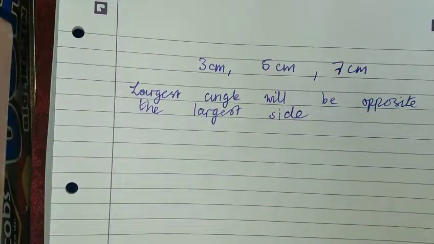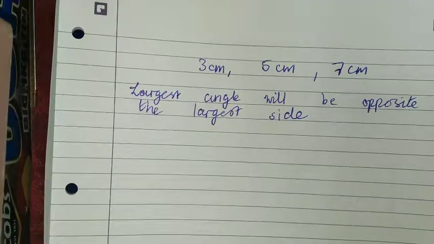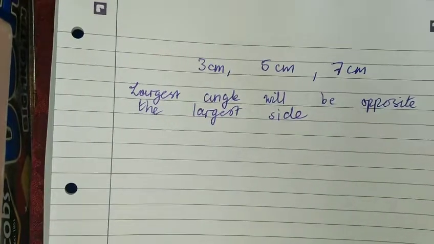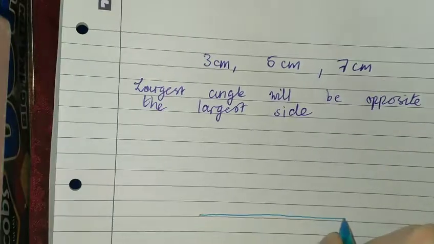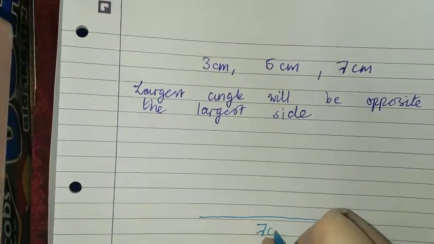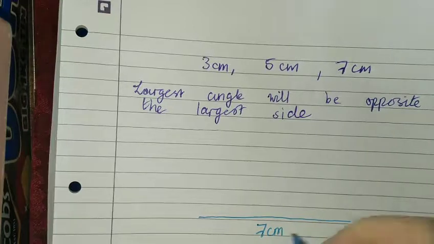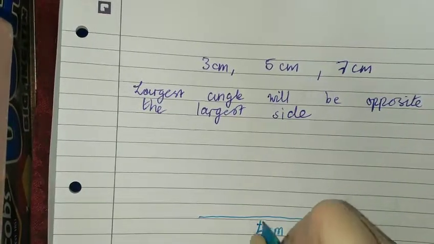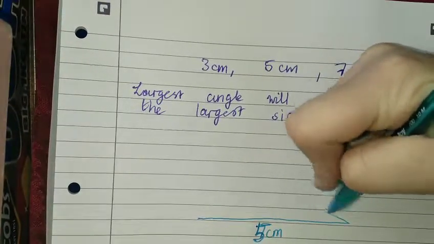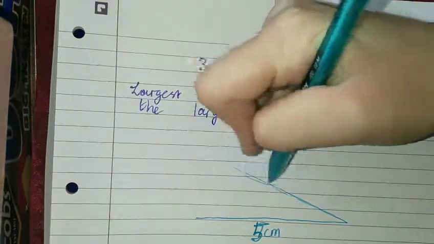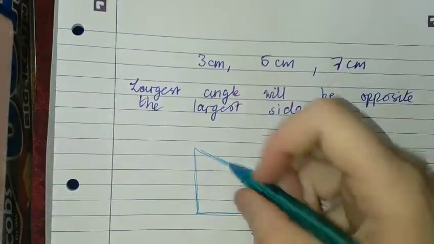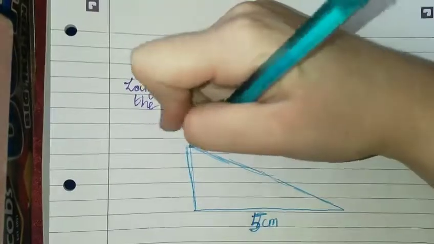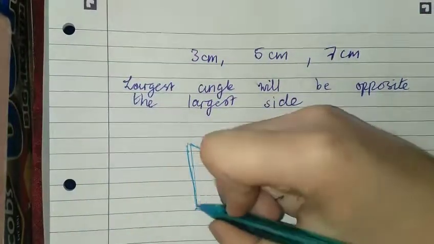So what I would do first is maybe draw a rough sketch of this triangle. So say if this was 5 centimeters, and then we have a side of length 7, and say it's not going to be a right angle triangle necessarily, so this is not a right angle.